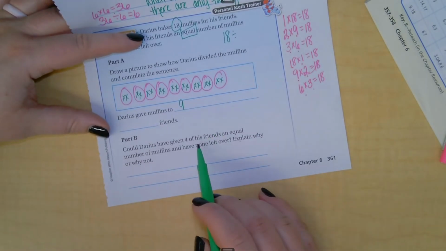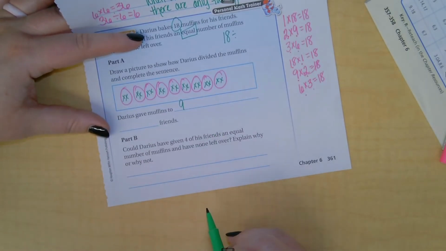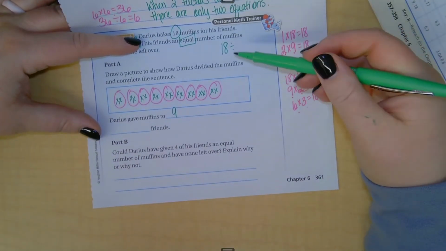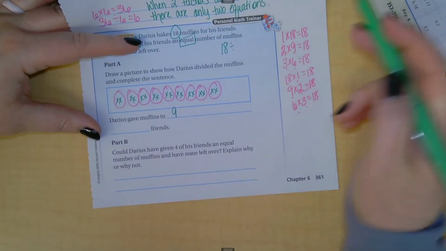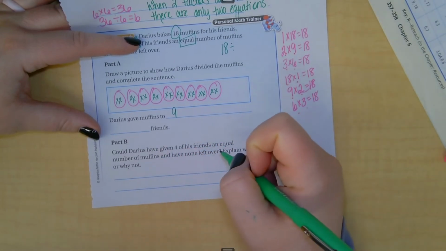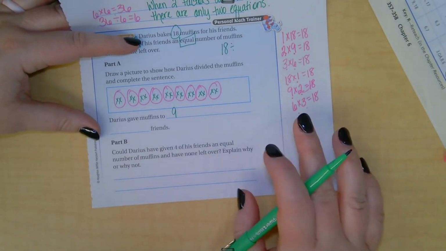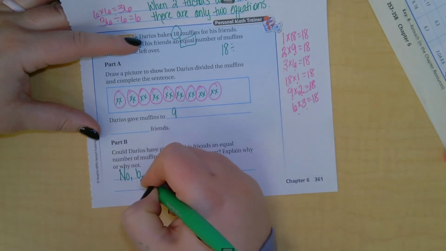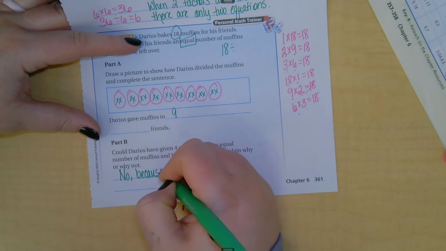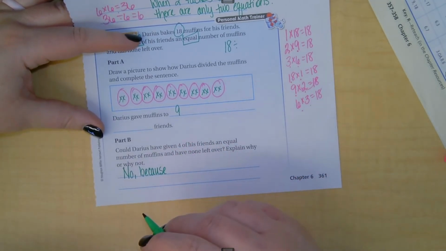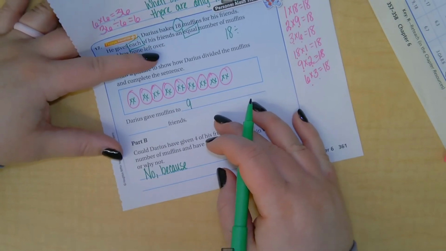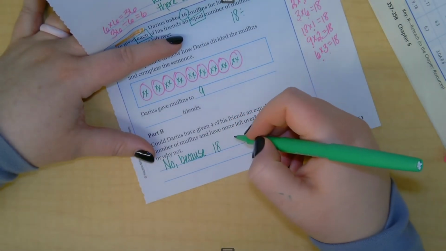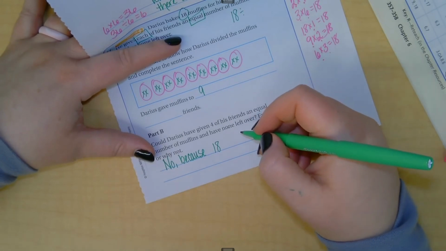So could Darius have given 4 of his friends an equal number of muffins and have none left over? Well, is 4 a factor that goes into 18? No, it is not. So if he had 4 friends and he gave them each an equal amount of muffins, he's going to have muffins left over. So no, because 4 is not a factor of 18. Or you could say 18 cannot be divided into 4 equal groups.